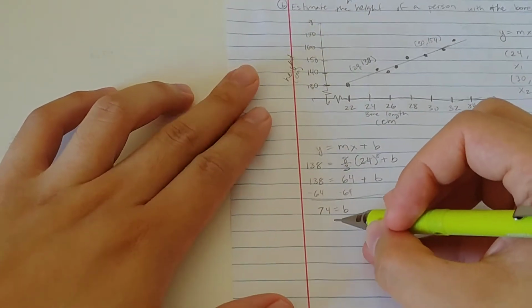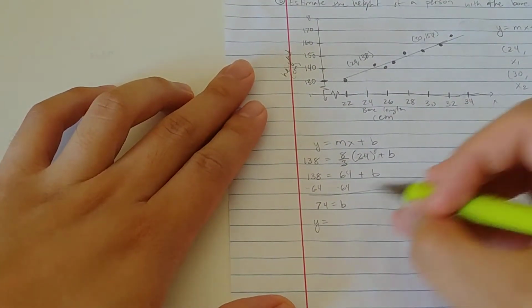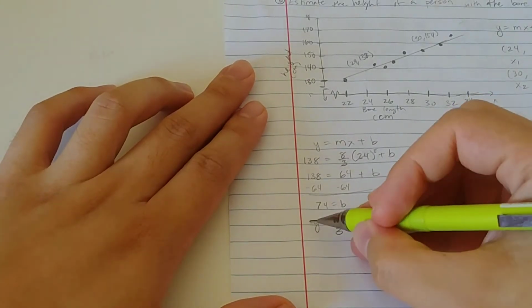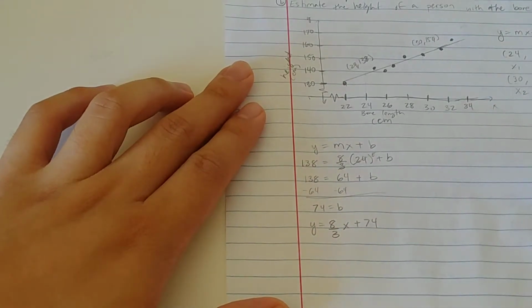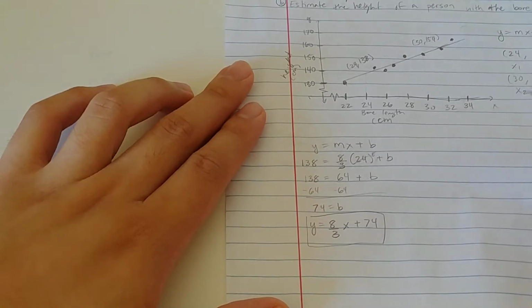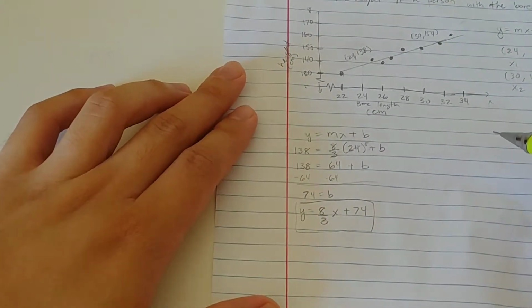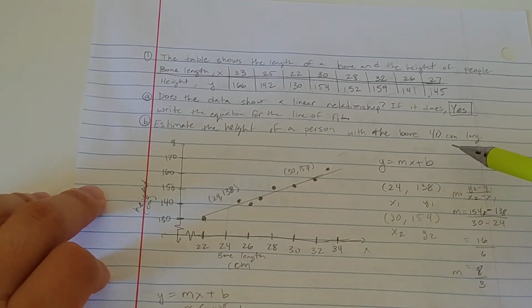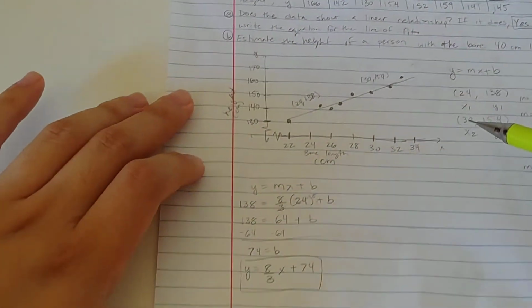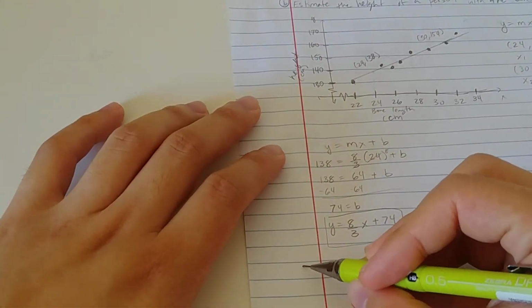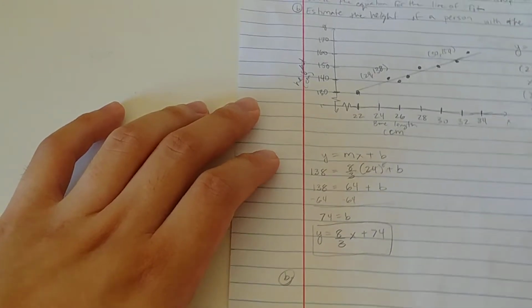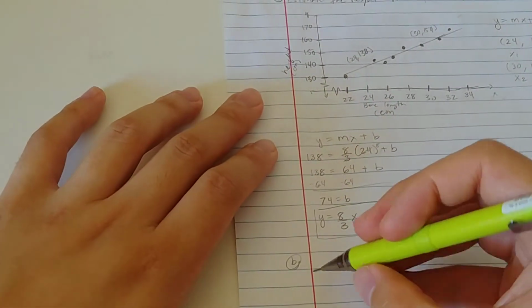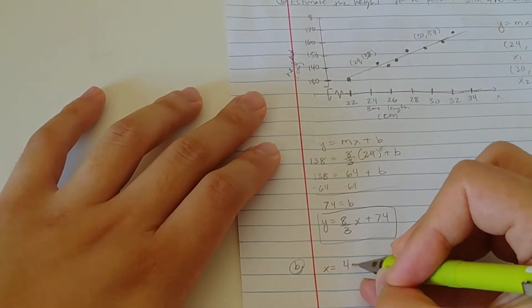And there you go. Our equation is y equals, our m is 8/3 x plus 74. All right, what's that? Oh, there you go. That's the equation. That's what they wanted. Now for b, it says estimate the height of a person with a bone length of 40 centimeters. Okay, so for b, remember our bone is the x. It's the x. So we're going to let x equal 40 centimeters.